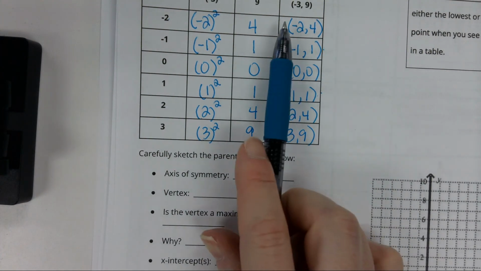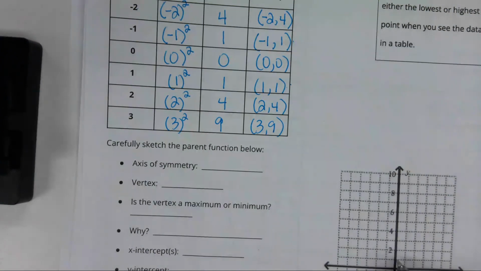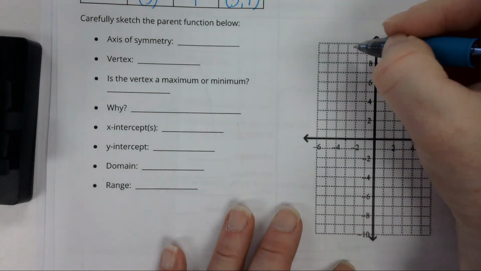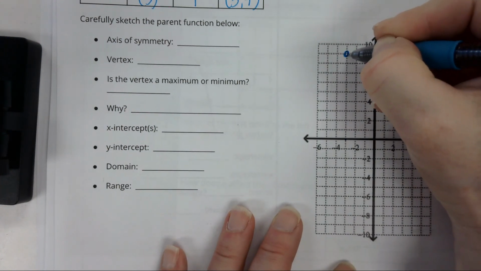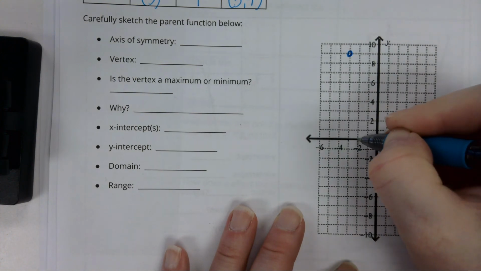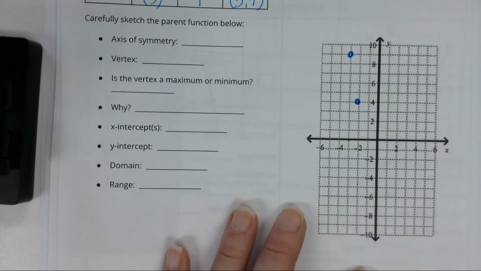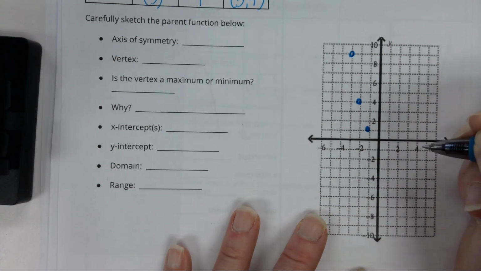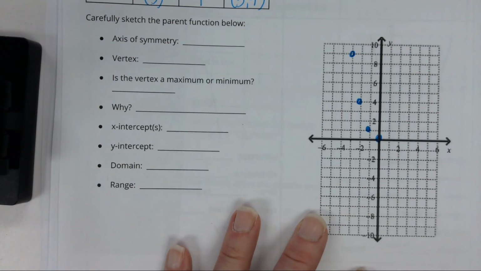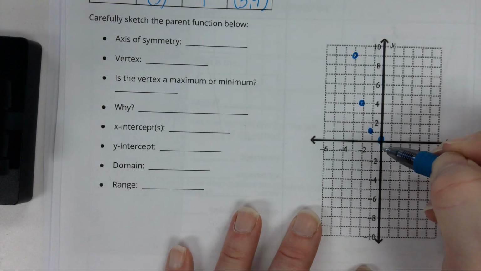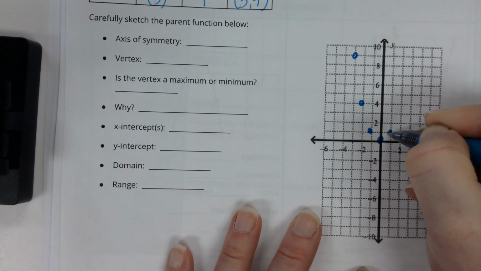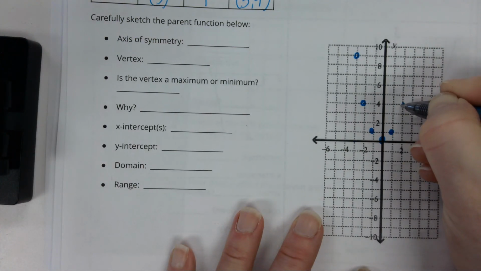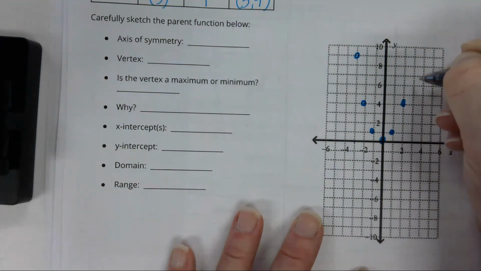So I'm going to plot my points. Negative 3, 9. Negative 2, 4. Negative 1, 1. 0, 0. And now it starts, this is going to be my turning point. 1, 1, 2, 4, and 3, 9.